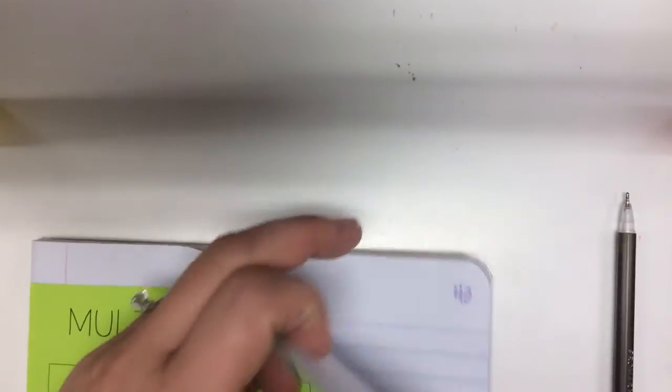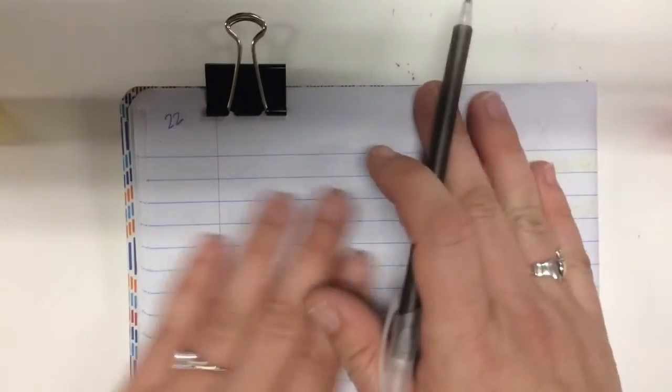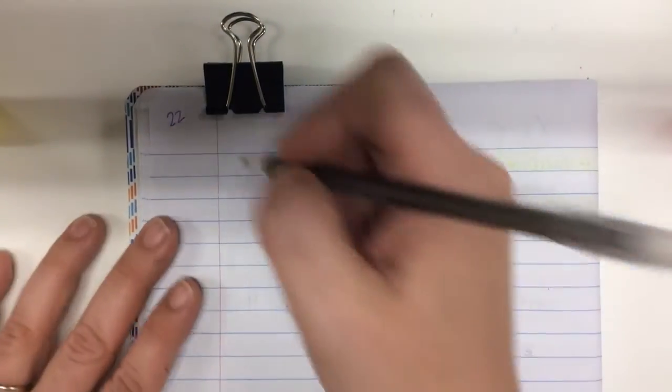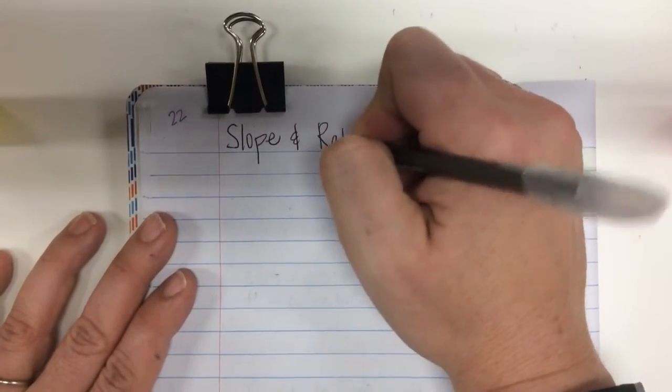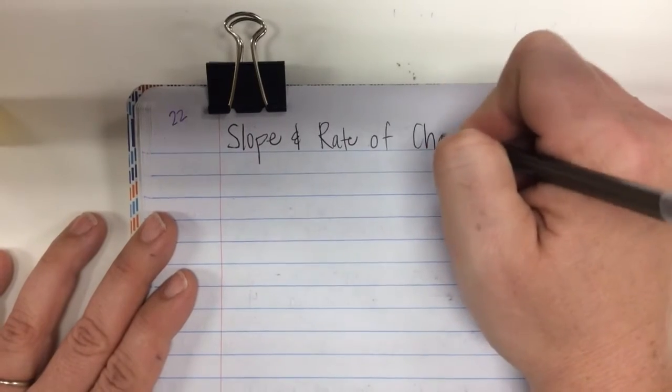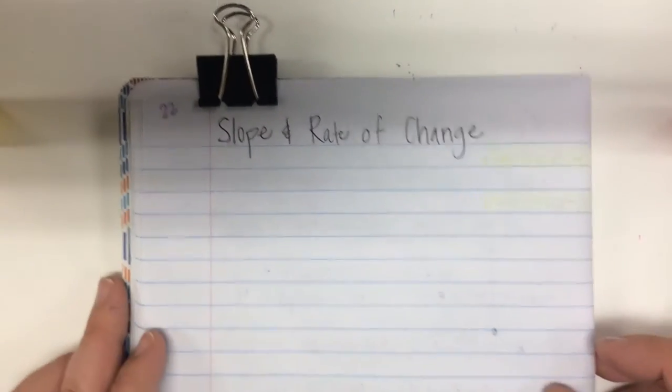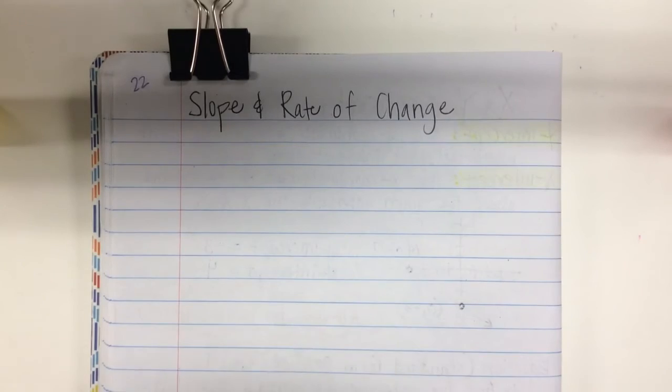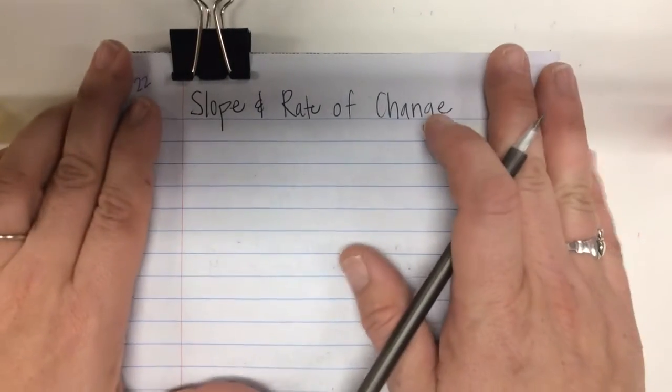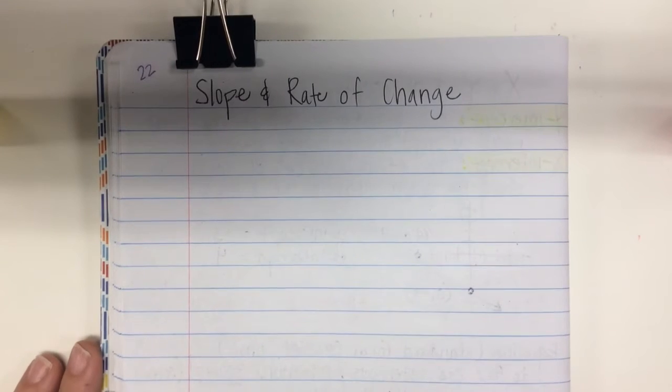All right, so let's turn to these pages. 22 is slope and rate of change. And we'll do Mr. Slope after we're done with the slope and rate of change notes.